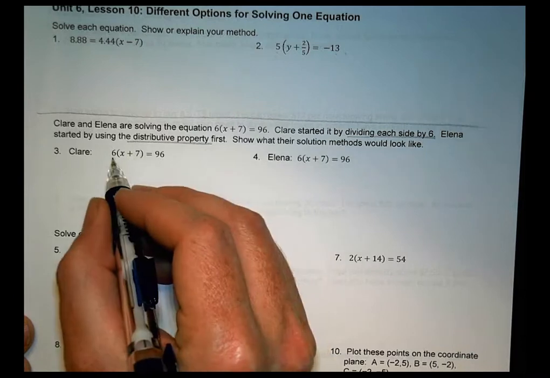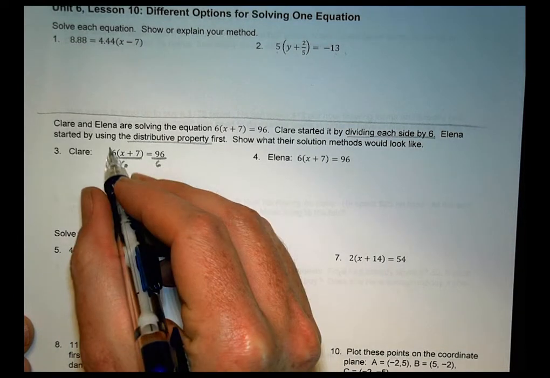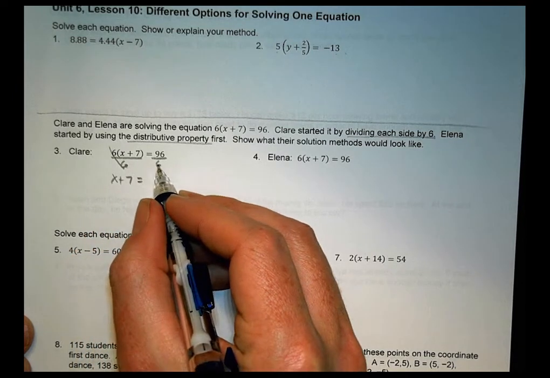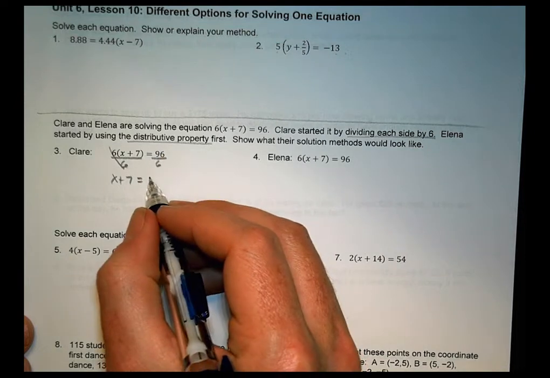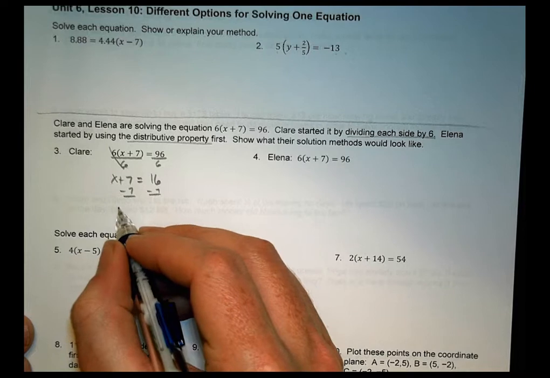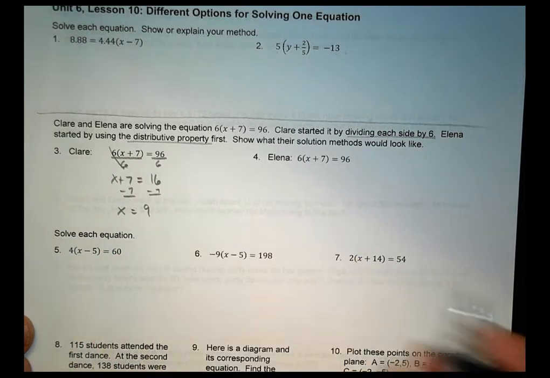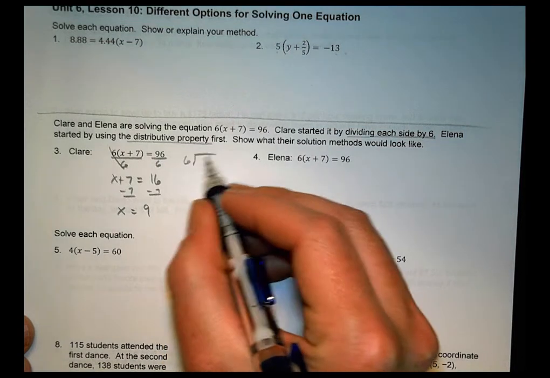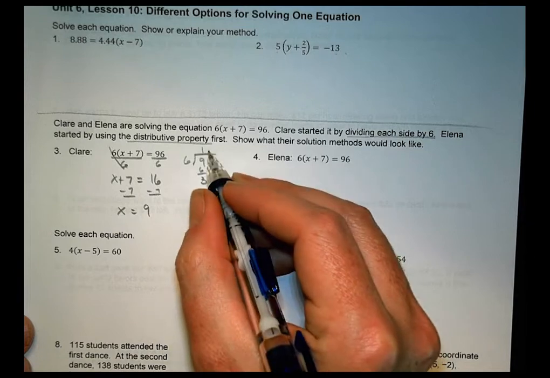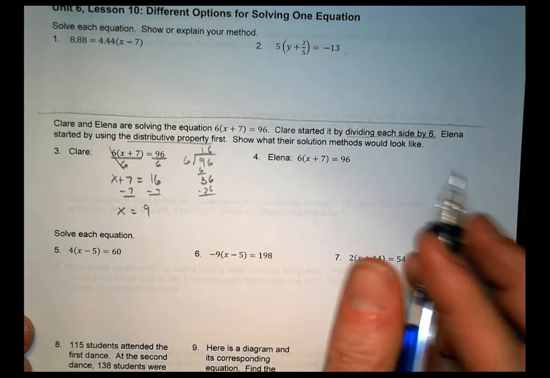Alright, so Claire divided both sides by 6. So she said, let's divide this by 6 and this by 6 to remove that. So she was left with x plus 7 over here. And 6 goes into 96 16 times. Then she would have subtracted 7, leaving her x on this side equals 16 minus 7 is 9. No problem with that. That works out okay. Her biggest thing was doing 96 divided by 6 just to show that that worked. And that was her biggest computation.